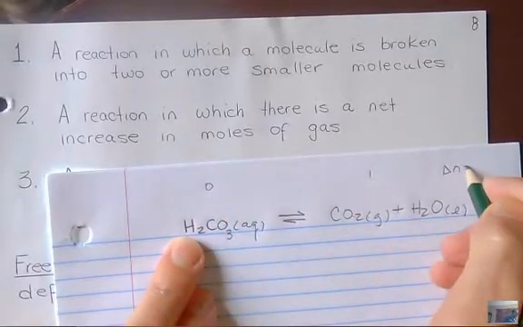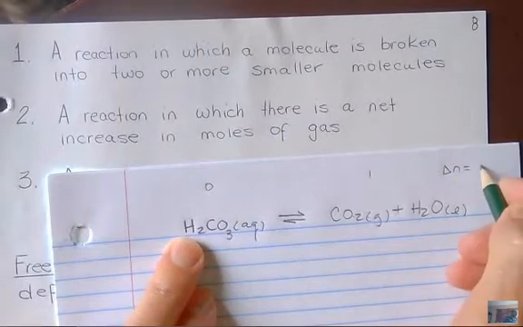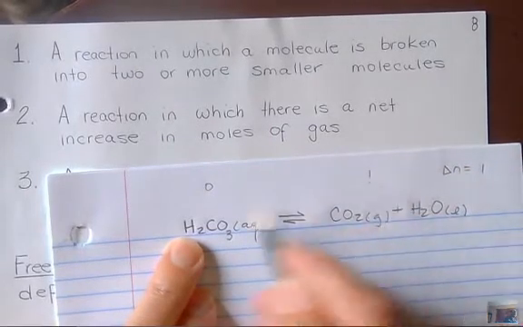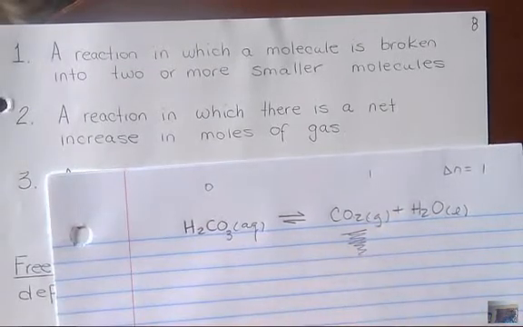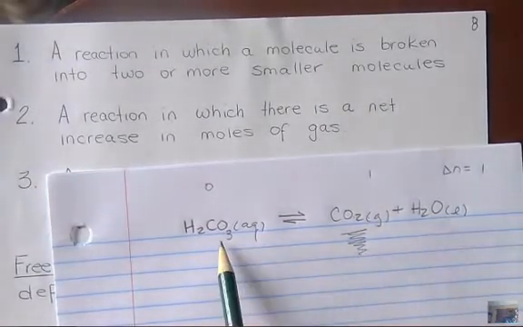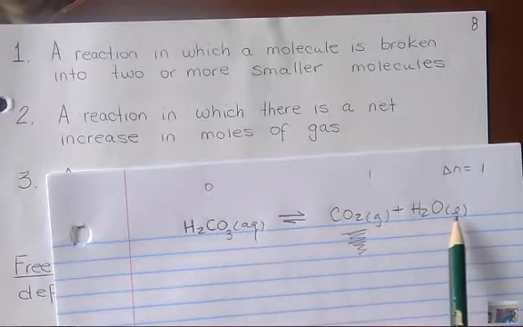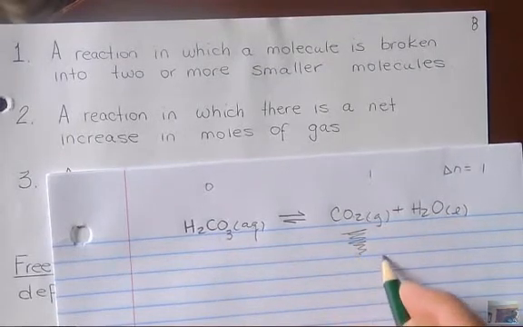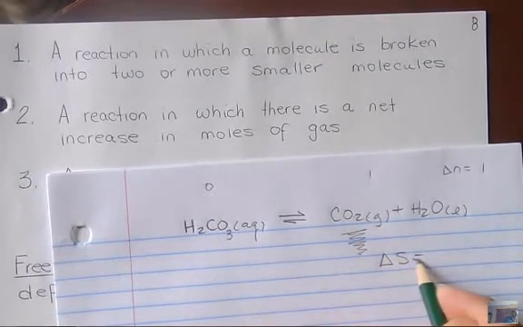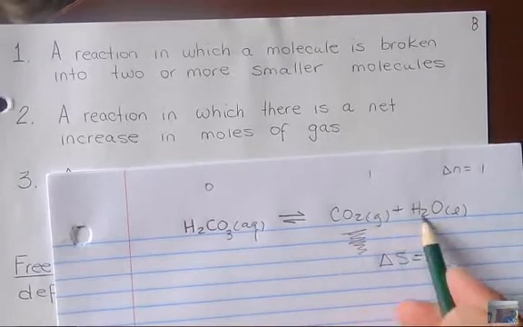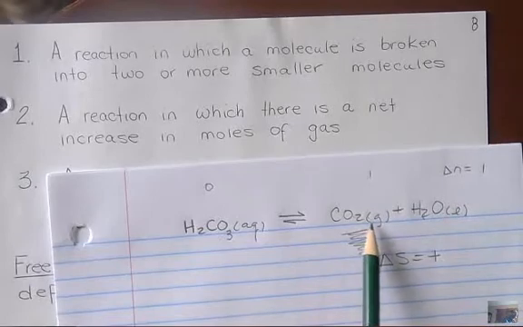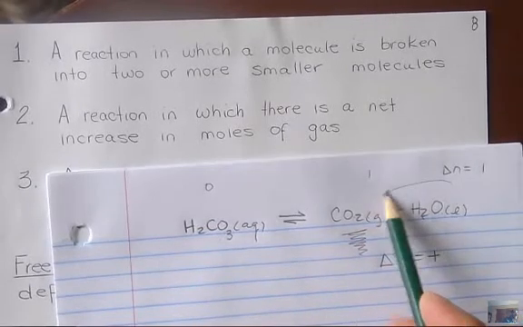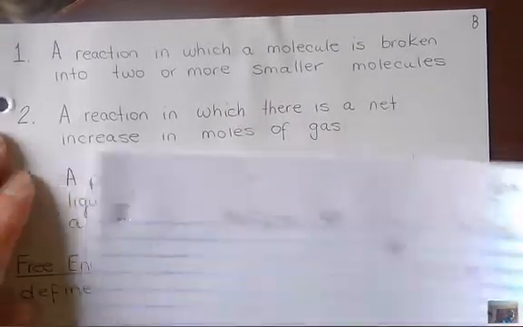So delta N, the change in the number of moles of gas, is +1 because the products have 1 more than the reactants. Well, gaseous molecules have a huge amount of entropy compared to things in solution or liquids. So my prediction for this chemical reaction is that delta S would be positive. I'm going to more disorganization. First of all, I'm decomposing it. Second, more importantly, I'm going to more moles of gas, 1 versus 0.